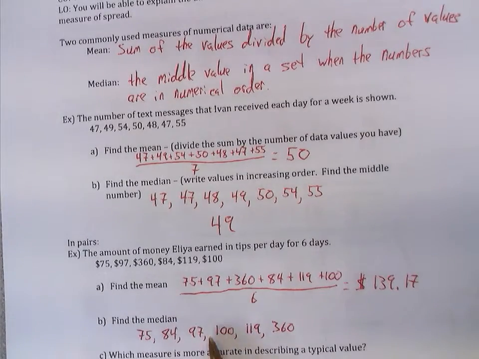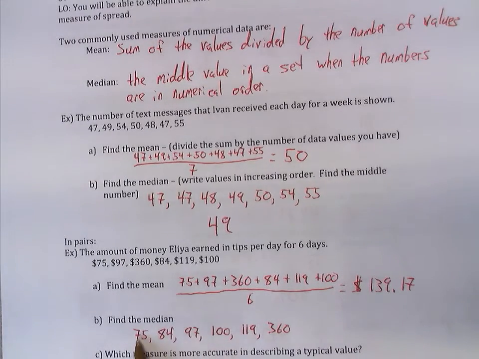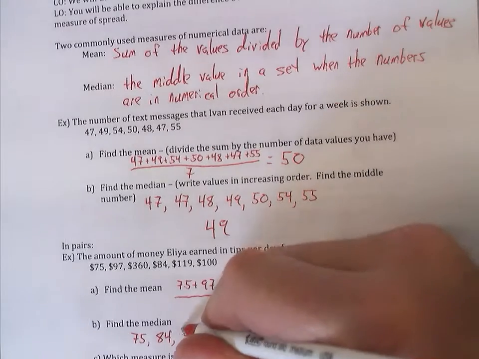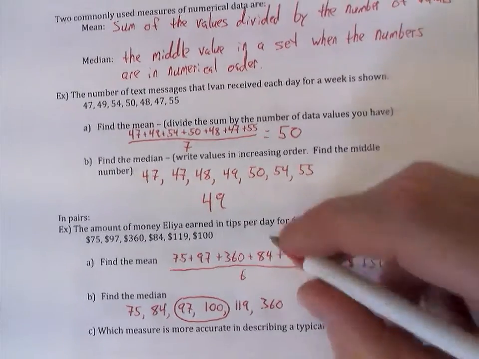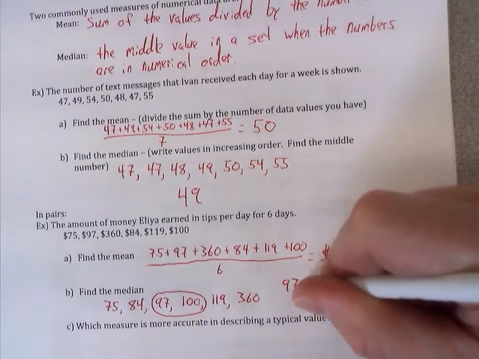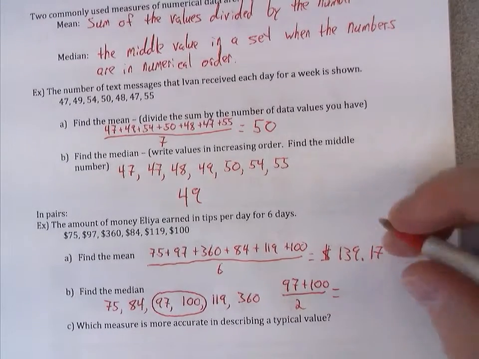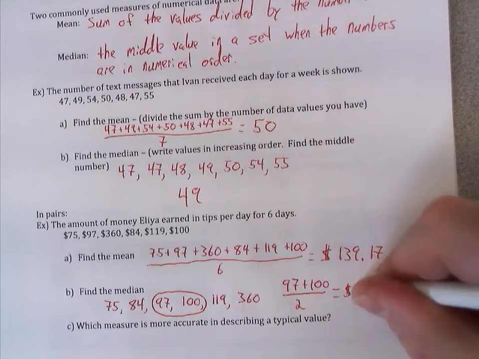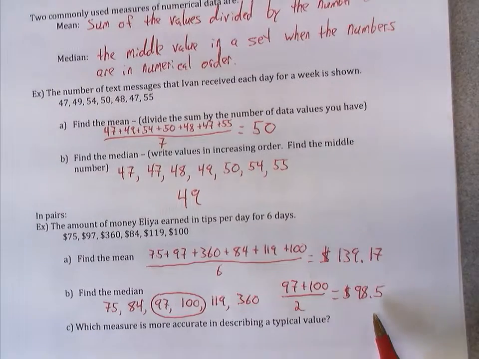So now when we find the median, we put the values in numerical order. 75, 84, 97, 100, 119, 360. Now, where's the middle? Well, technically the middle is here between these two values because, again, we don't have an odd amount. Whenever you have an even number of values, you're going to look at the middle, and these two are the middle. So how do we determine what the true middle is? Well, we have to take those two values, 97 and 100, add them together and find their average, which in this case is about 98.5. So the median here is about 98.5.